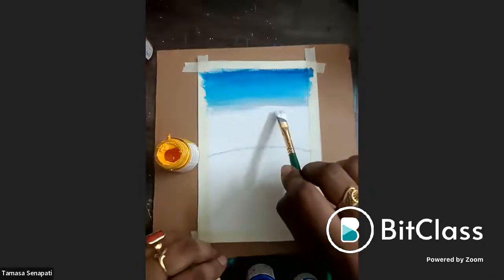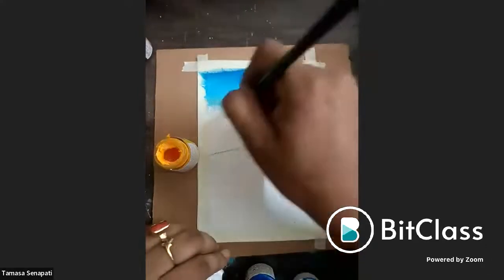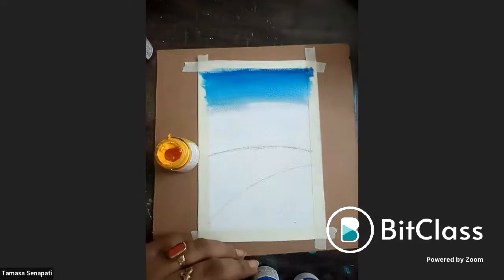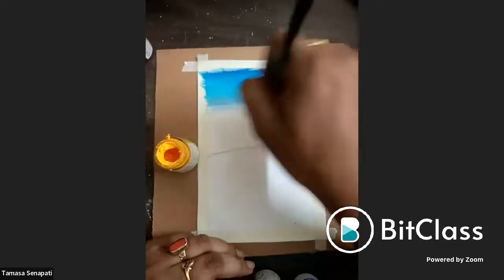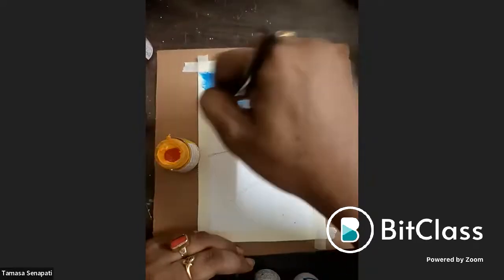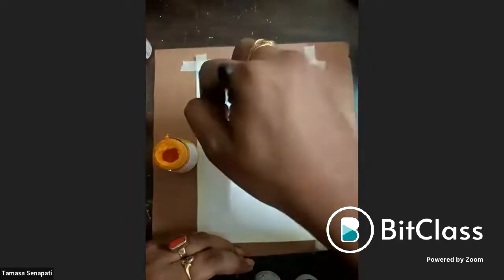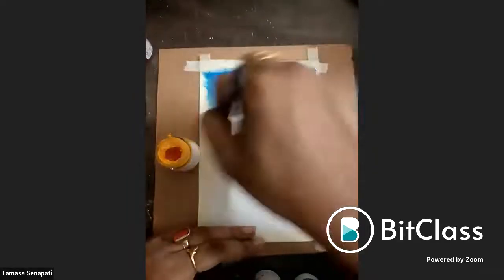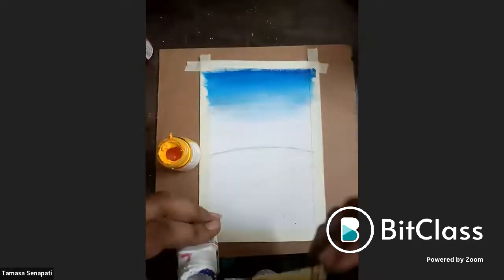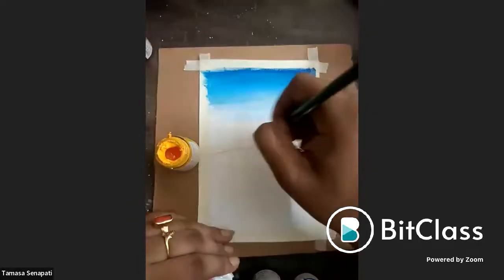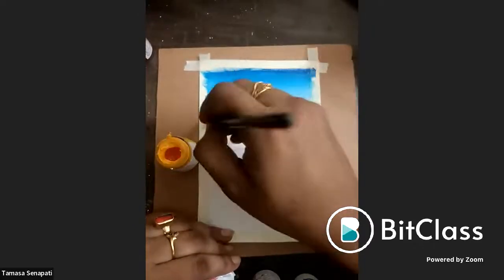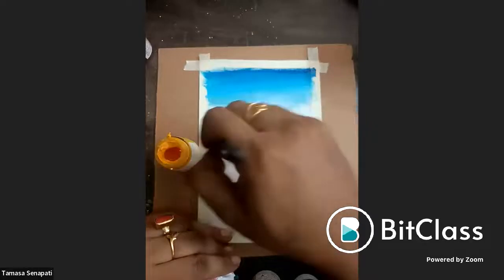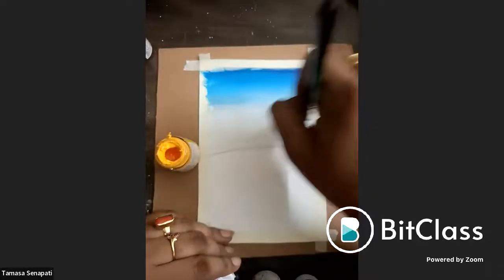Now you can see this white tone is not going to blend here with this blue because this is completely dry. So at that time, I'm taking very less amount of blue, and just going to rub it here so that these colors blend with each other perfectly. So you have to do the same thing. And now I'm just going to apply the white tone towards the downwards portions. From up to downwards portions, I apply the white tone.